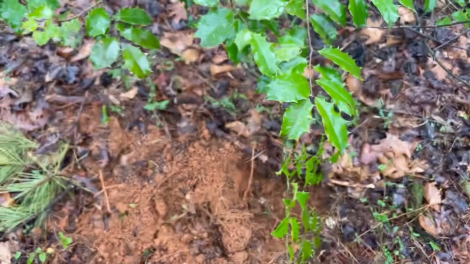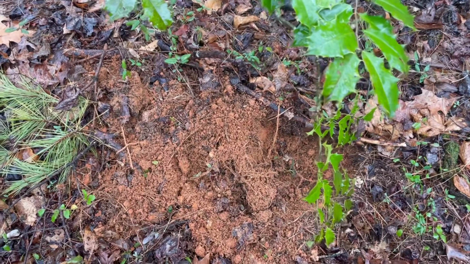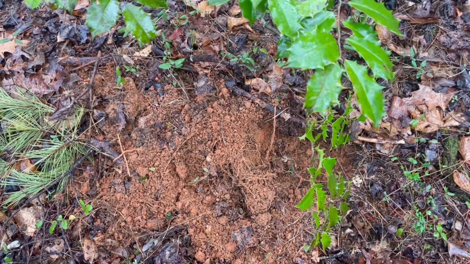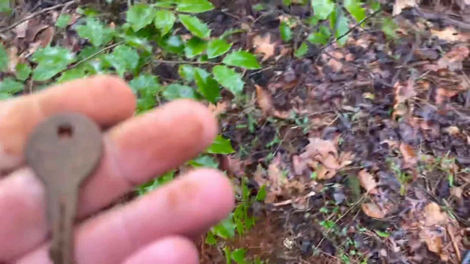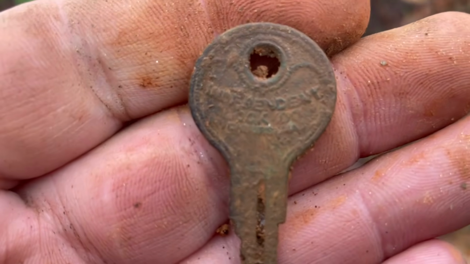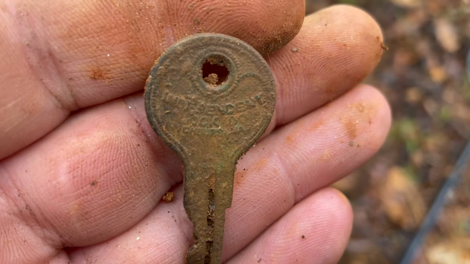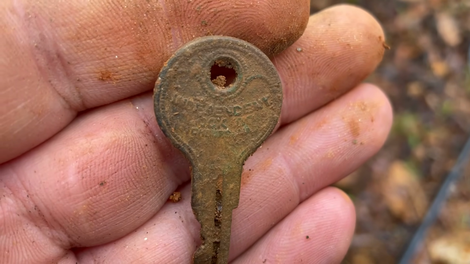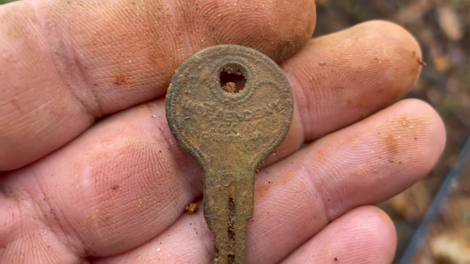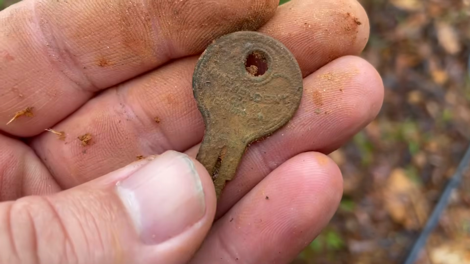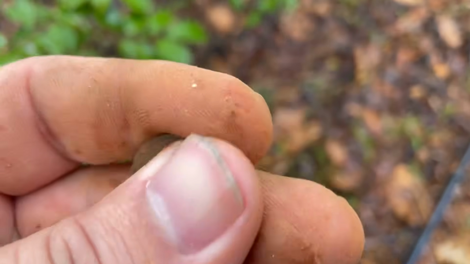If it's got writing on it, it's cool. I love stuff with writing on it. Let's see. Independent, is that right? Yep, Independent Lock Company. Very cool. Never found a gas key before.